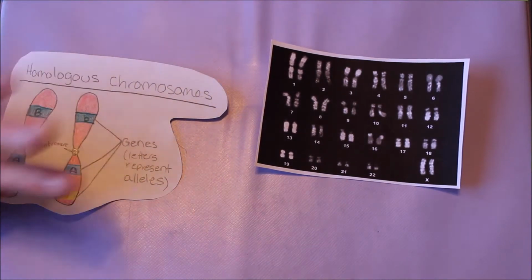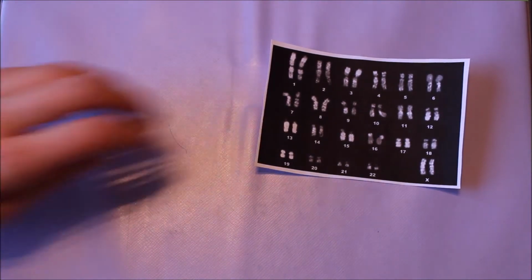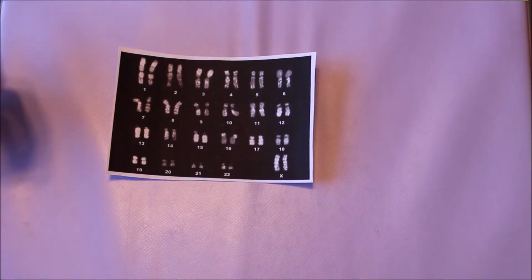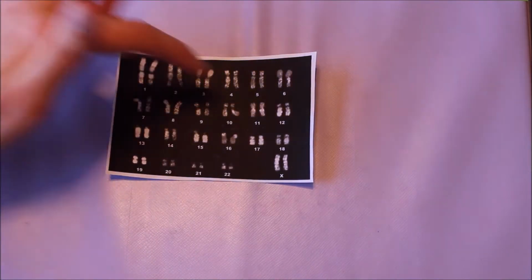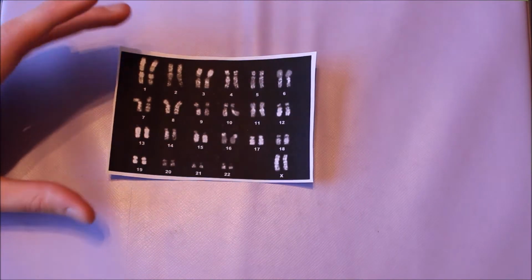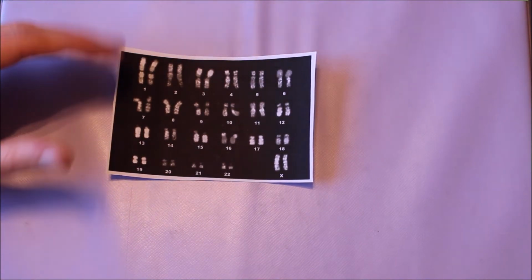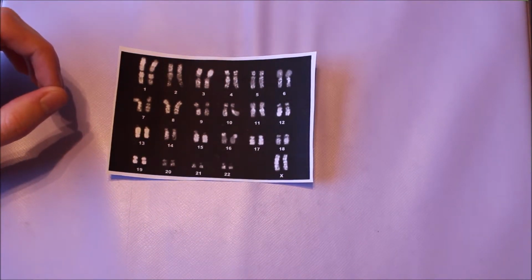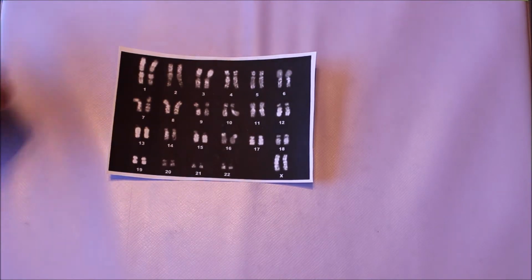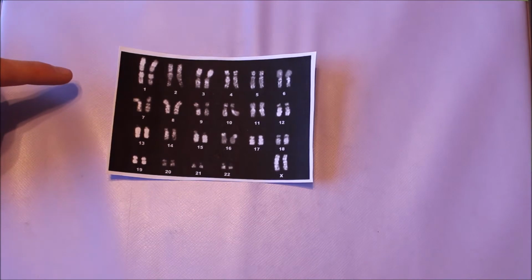So therefore, scientists can use these characteristics to identify individual chromosomes and to match pairs of homologous chromosomes, as you can see in this diagram here. So what you're seeing here is called a karyotype. And the particular set of chromosomes that an individual possesses is called an individual's karyotype.